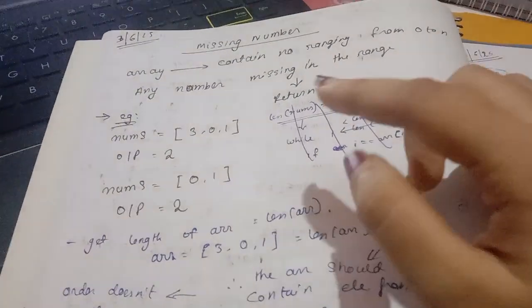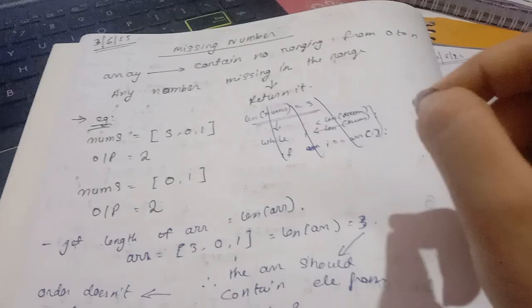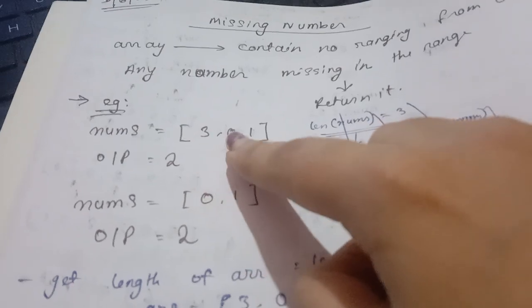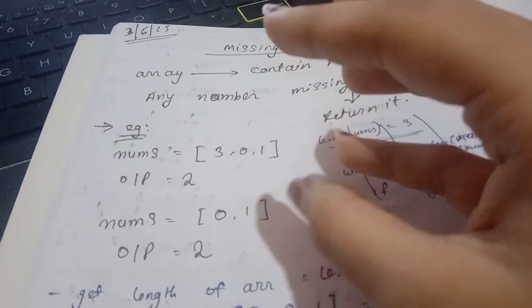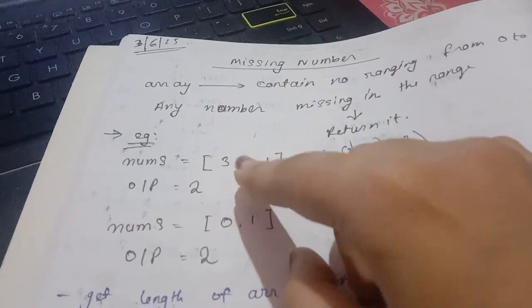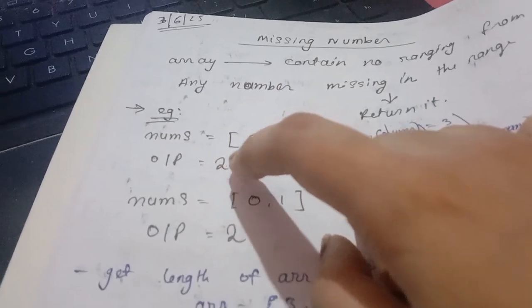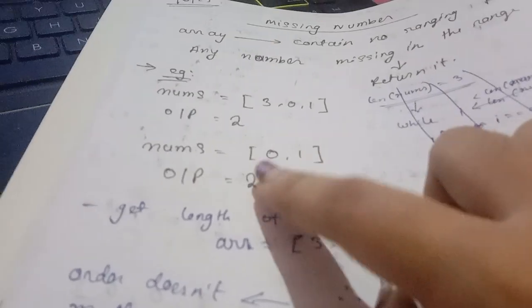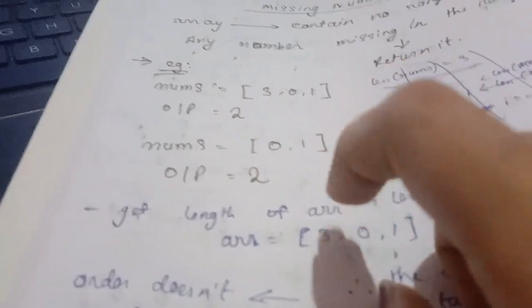In this question only one twist is there: one of the numbers might be missing. Here in this case we know that there are 3, 0 and 1. So if we count 0 1 2 3, we have 2 missing, element number 2 is missing. So that's why 2 is the output here. In this other example also 0 and 1 are present, but the missing element is 2. So we can think about how it is 2.